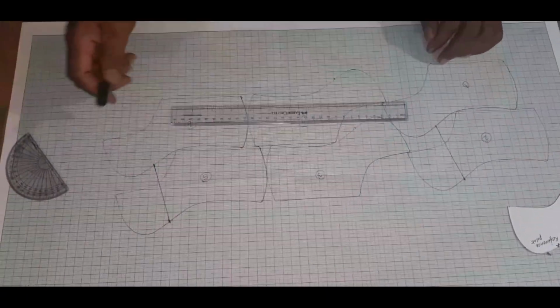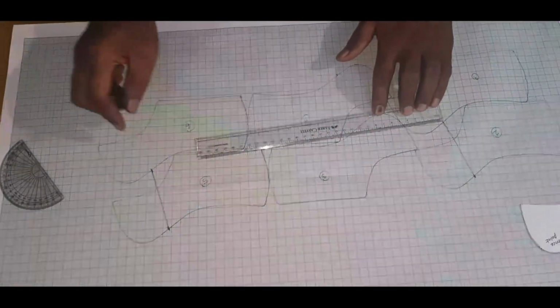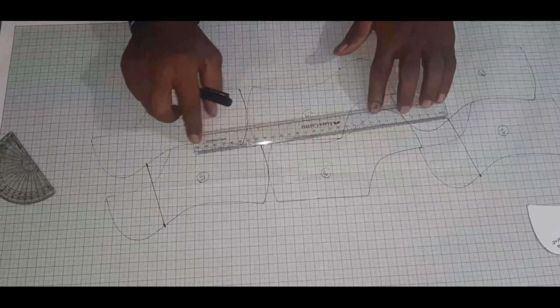Now draw the parallelogram area. Join this 1 and 6th pattern reference point.